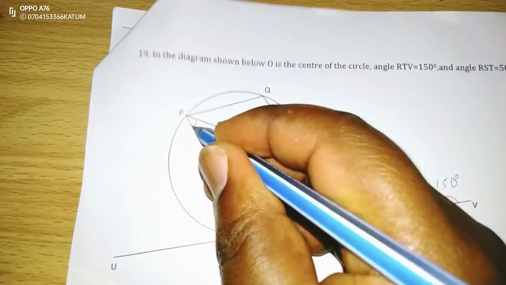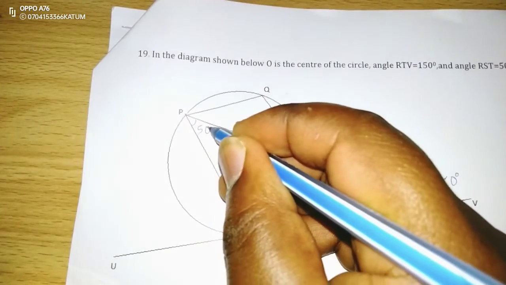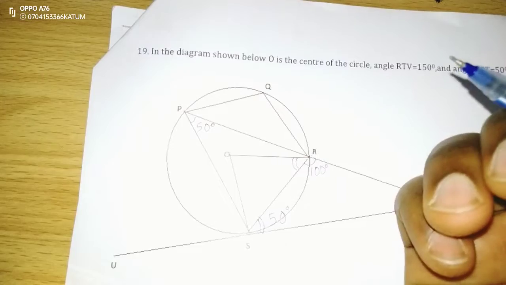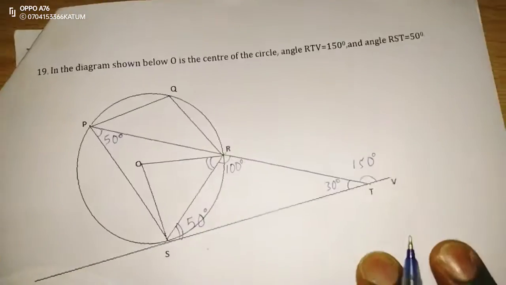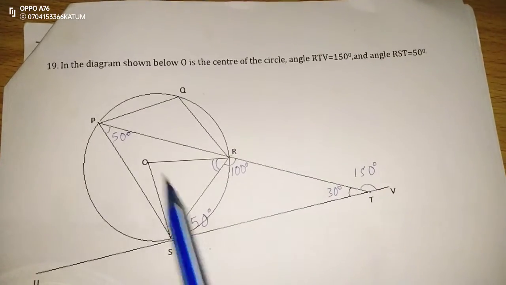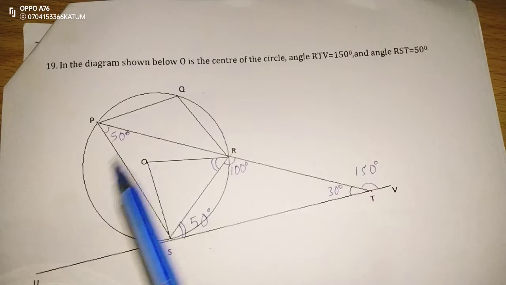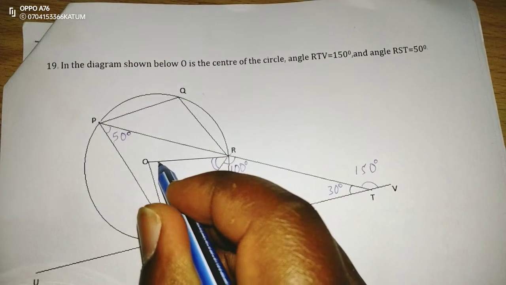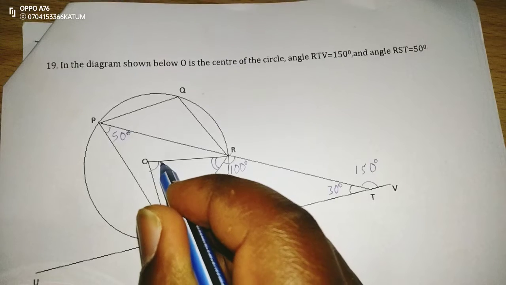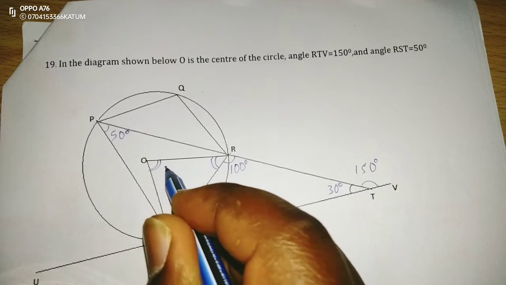Therefore, at P, we have an angle of 50 degrees. And at the same time, I'll apply a property which says the angle at the circumference is equal to half of the angle at the center of the circle by the same chord.